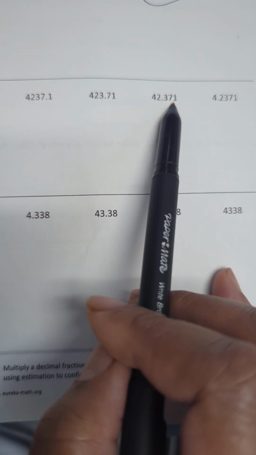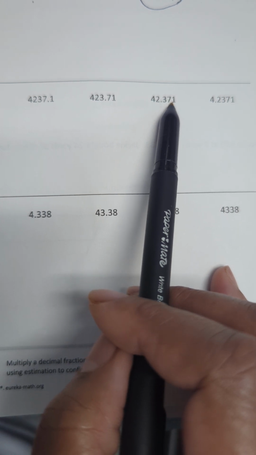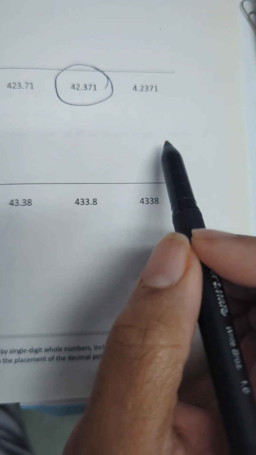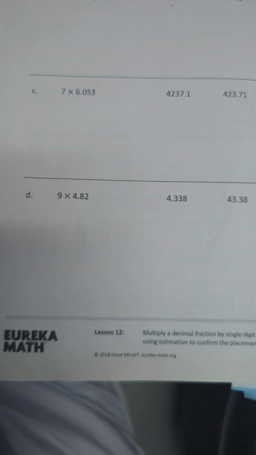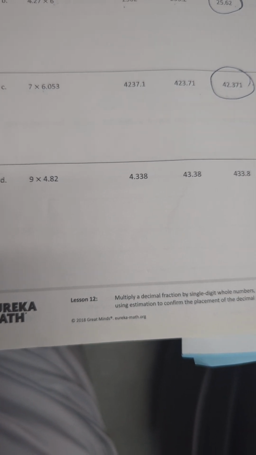Is it this one? 423. I know it's not that one. 42.32371. This is probably it. Good. Or is it this one? 4.2371. Good job. This is the one. And don't forget to explain your answer. I want you to do the same thing for problem D.